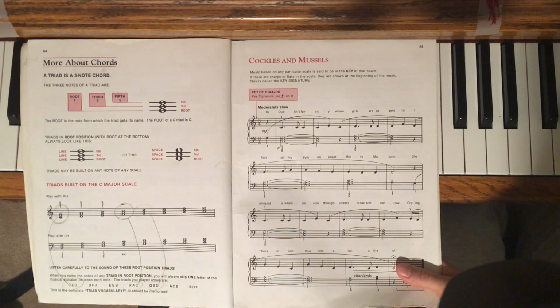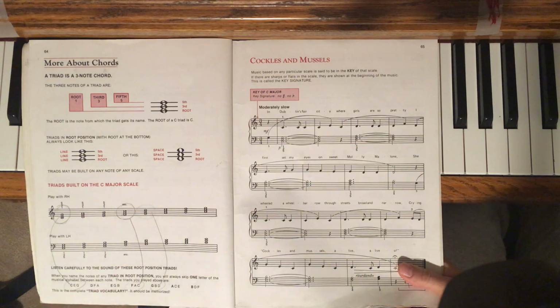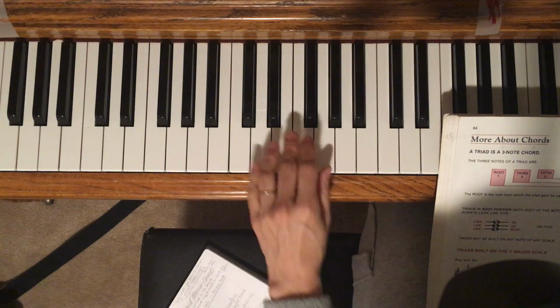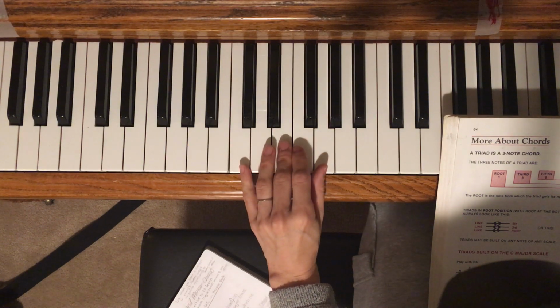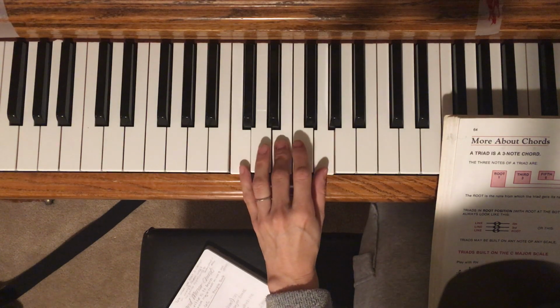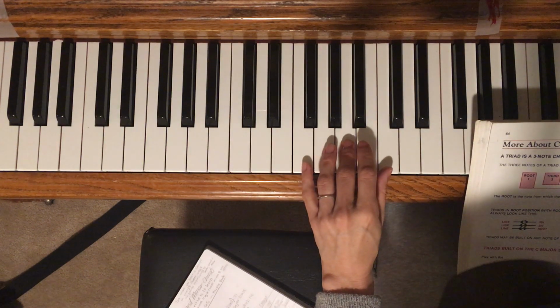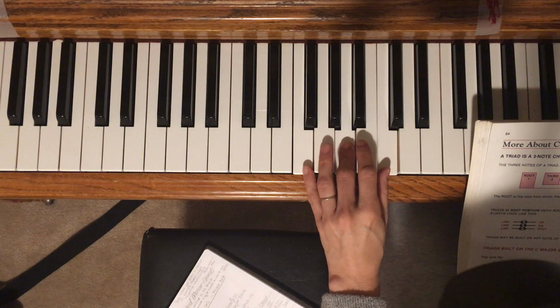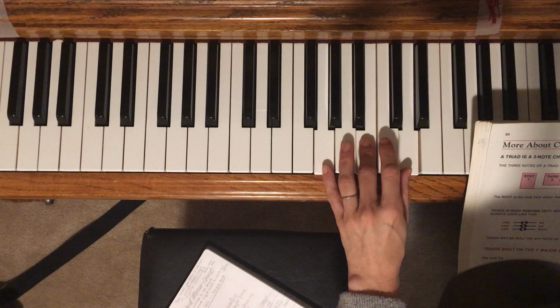So now what I want you to do is I want you to play the triads, but I want you to say the name of the note as you're playing them. So for example, with the C major, you can say the names of the notes of the triad. So C, E, G, or if you were doing the F, it'd be F, A, C. If you're doing the G, it'd be G, B, D.